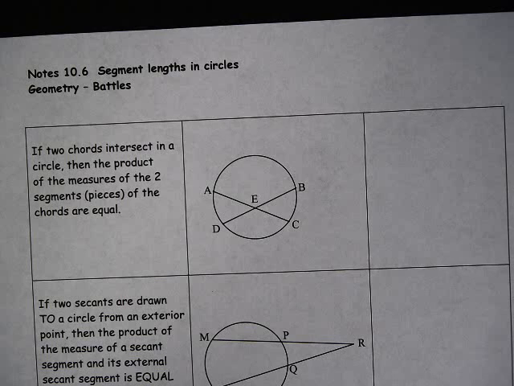Lesson 10.6 is over segment lengths in circles. So we're looking at chords, secants, and tangents, and looking at their segments because some of them intersect in different places, and there's a relationship between the products of some of those segments.